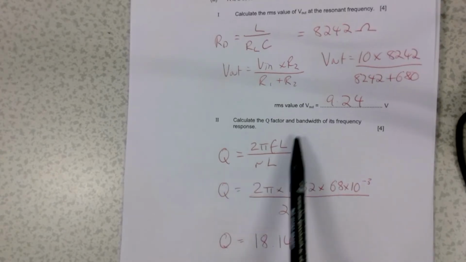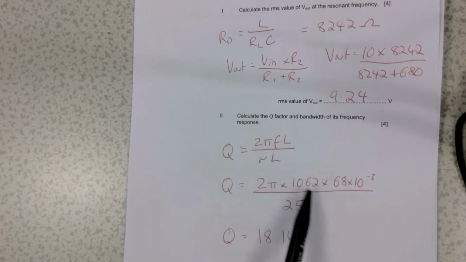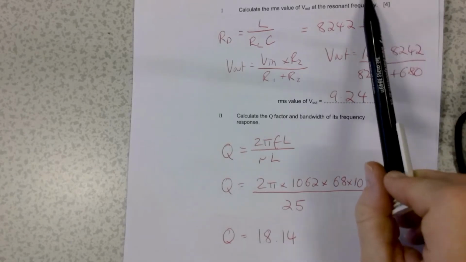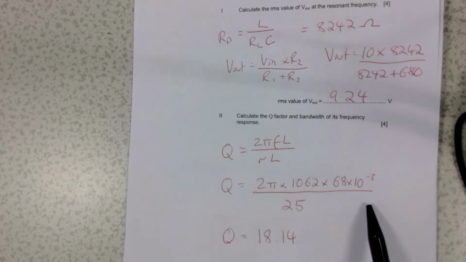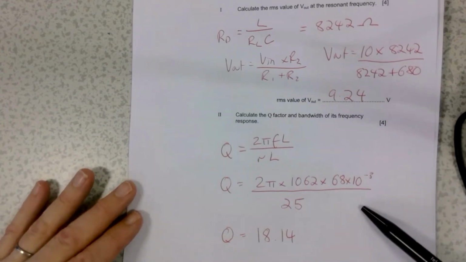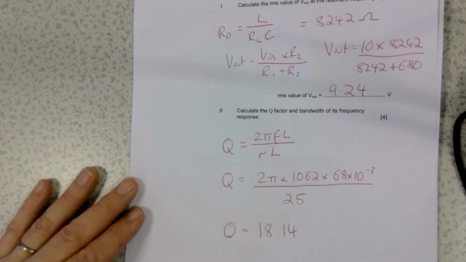And now to calculate the Q factor from the datasheet, Q equals 2 pi fL over RL. So we're using the resonant frequency as f, L being the value of the inductor, and then 25 being the resistance RL of the inductor. And that gives the Q factor of 18.14. No units. And then we've got the bandwidth formula. We can rearrange that to bandwidth equals resonant frequency divided by Q. So we're getting the resonant frequency again there, 1062 divided by 18.14 gives us 58.5 hertz.